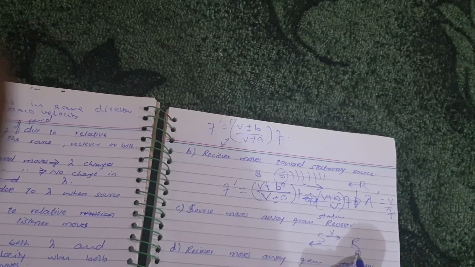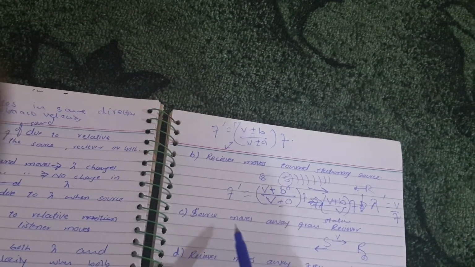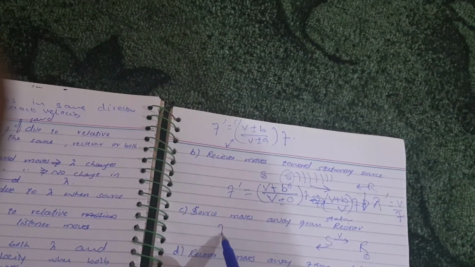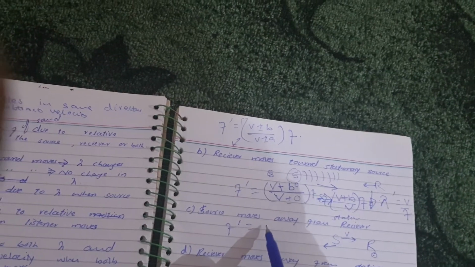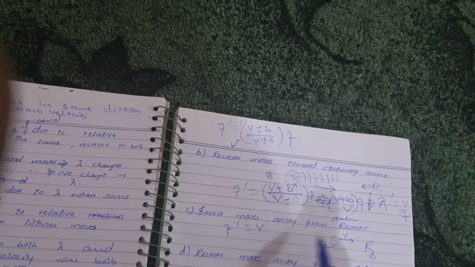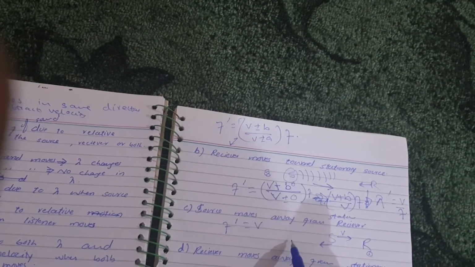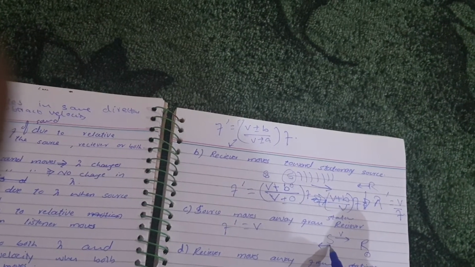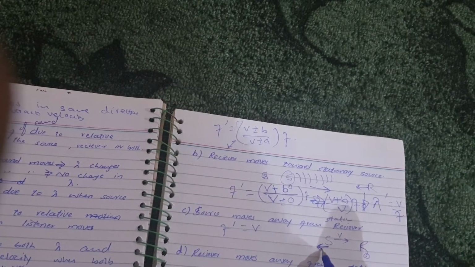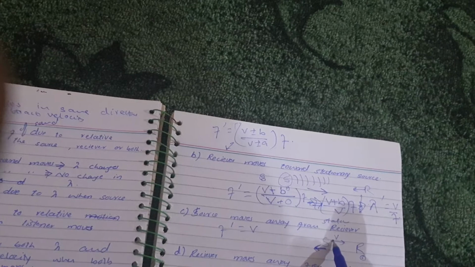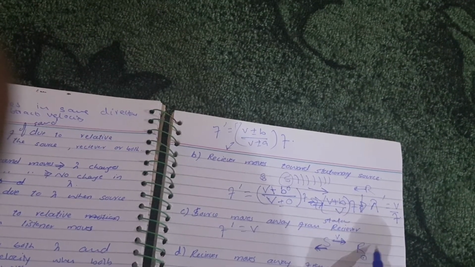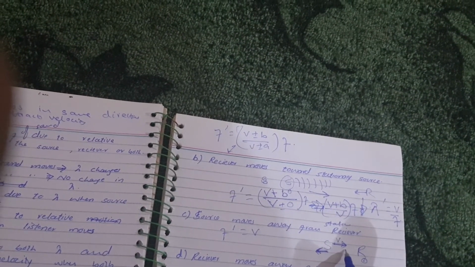Now consider the receiver at rest. So here I would like to write frequency, speed of sound, plus or minus. The source moves in this direction, while the speed of sound has the direction in this direction. These both are in opposite directions.